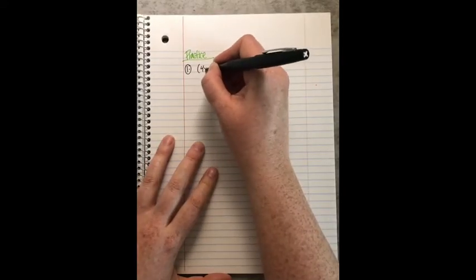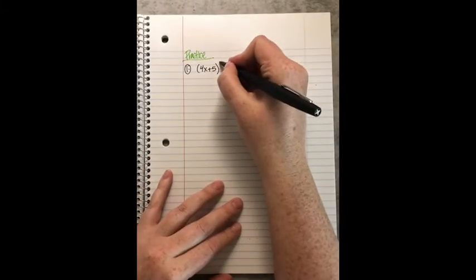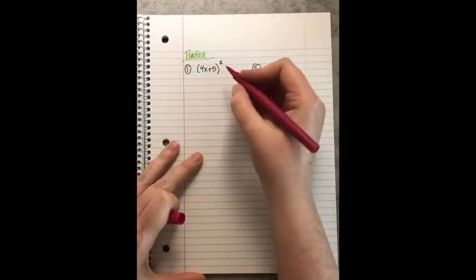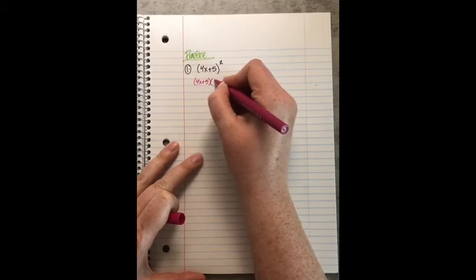All right, first one. Your quantity is 4x plus 5. So you're going to take that binomial and go ahead and square it. Okay, so step 1 is I expand it out. This is the same thing as 4x plus 5 times 4x plus 5.